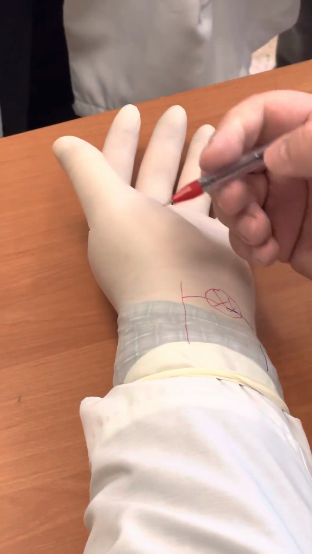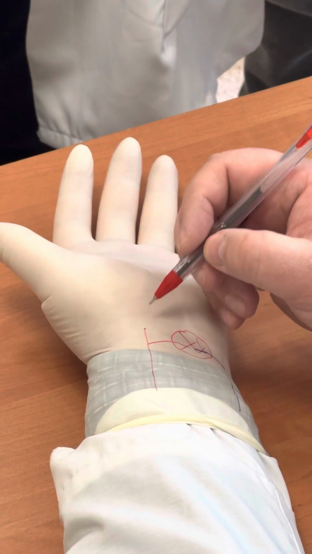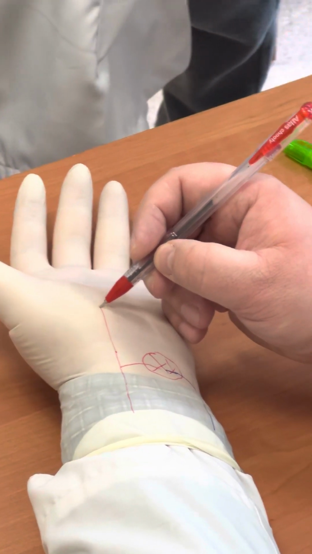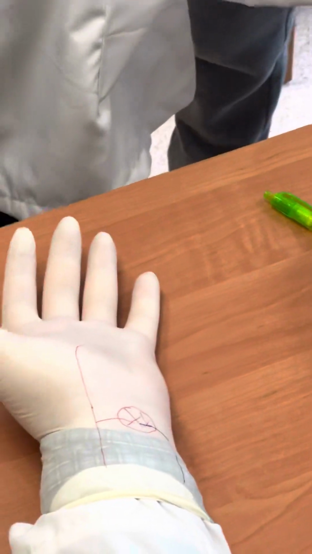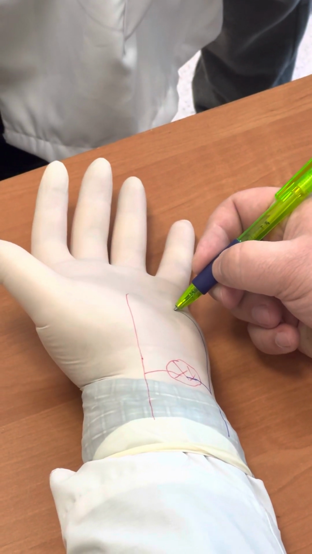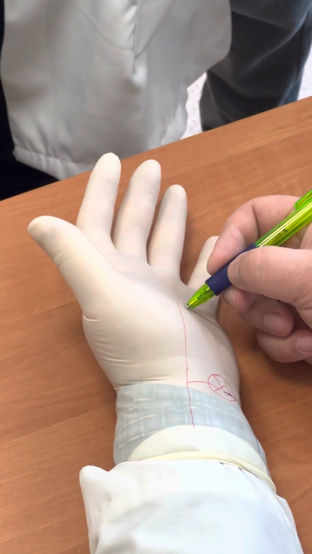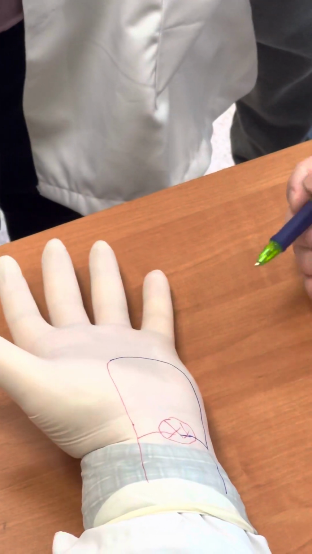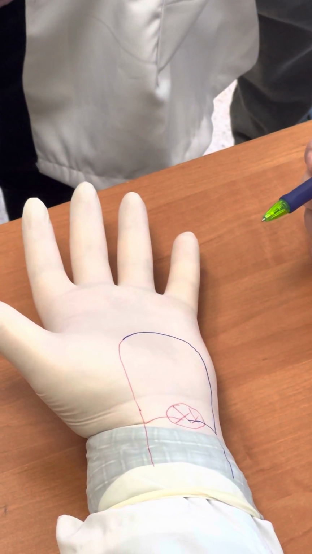Then the radial artery gives a superficial branch, superficial palmar branch, ramus palmaris superficialis. And this superficial branch joins with the ulnar artery, arteria ulnaris. And together they form the superficial palmar arc, arcus palmaris superficialis.